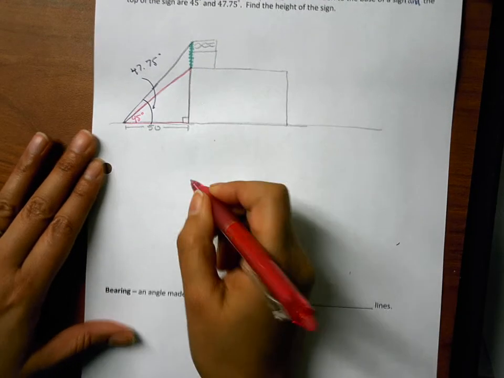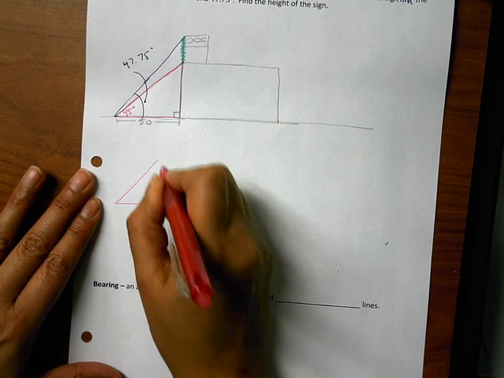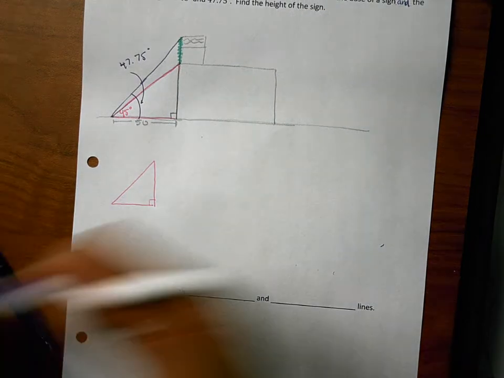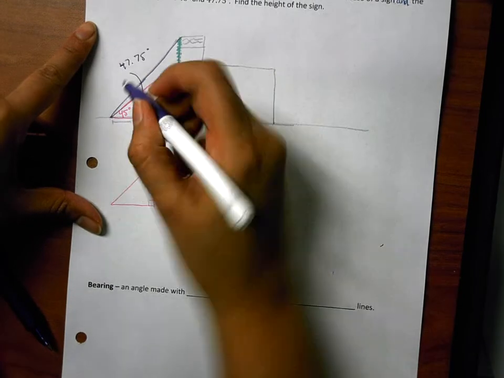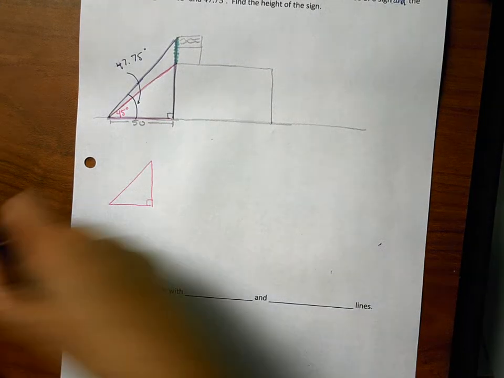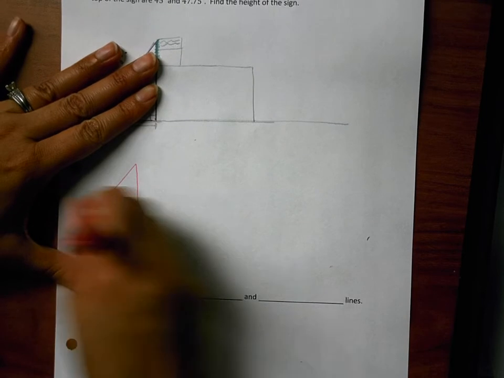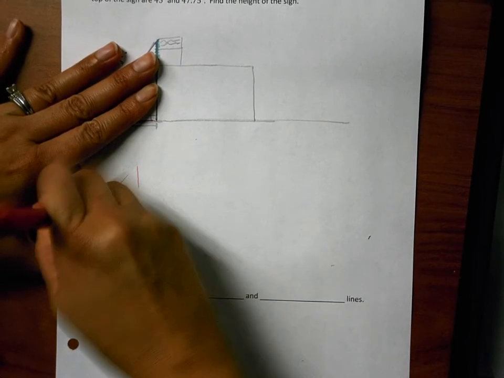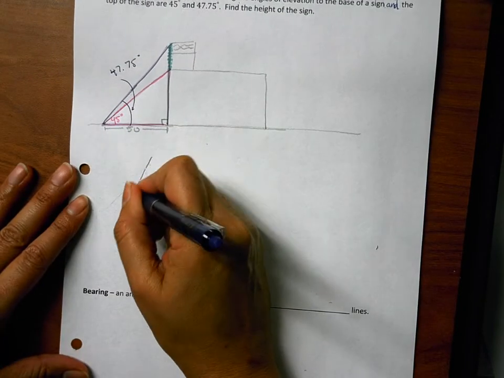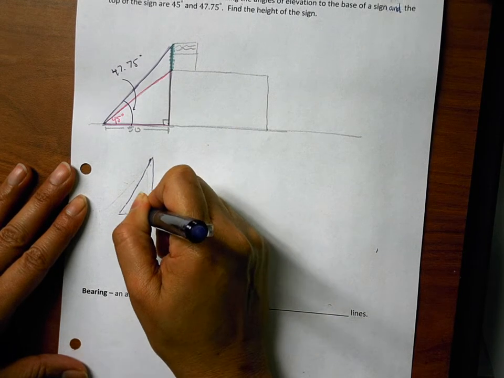Okay, so first thing I'm going to do is redraw this pink triangle right here, and then I'm going to redraw the purple triangle. I am going to draw the purple one first, and there is a reason, and I will show you in just a second.